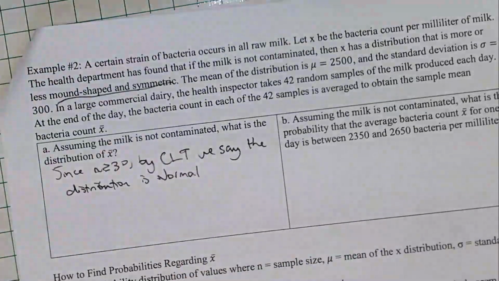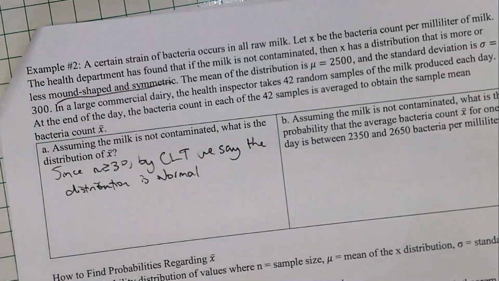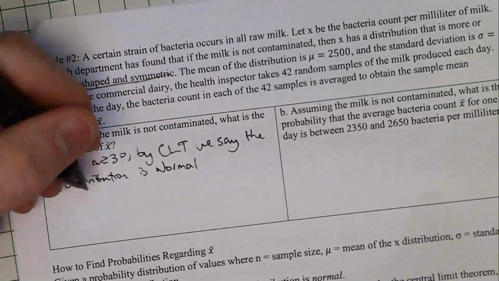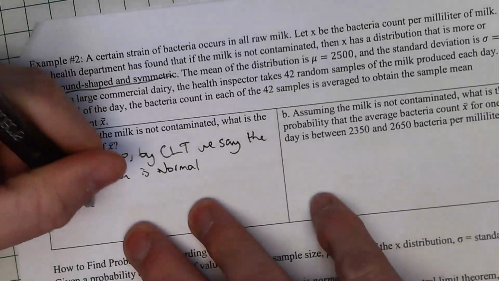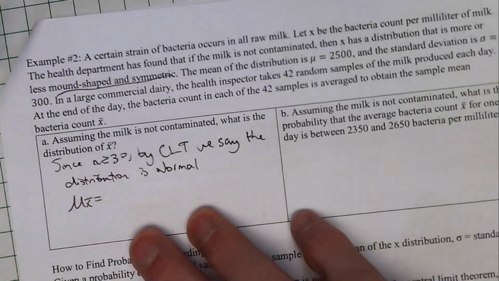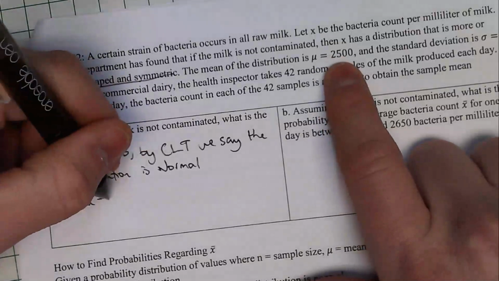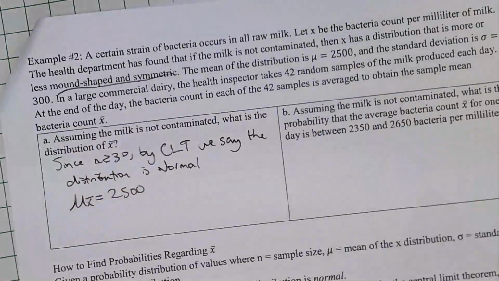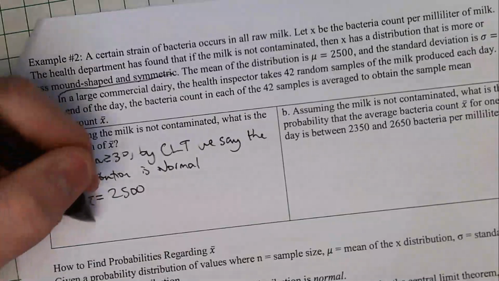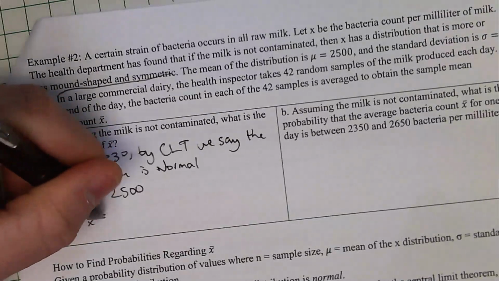Now, if it's a normal distribution, let's talk about the mean and standard deviation. The mean for our sampling distribution, I call that mu of x, will be the same as the mean that's given to us in the problem. So the mean will be the same, okay? This is what's different from 6.3, and this is what we just covered. The standard deviation is this.